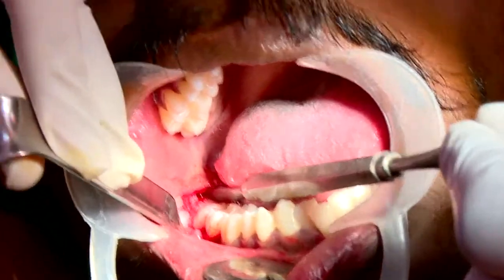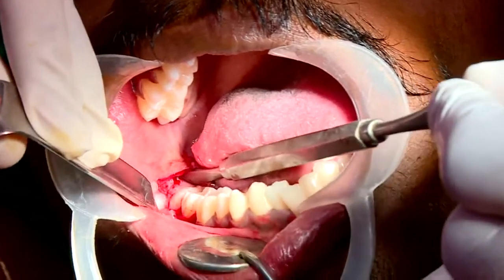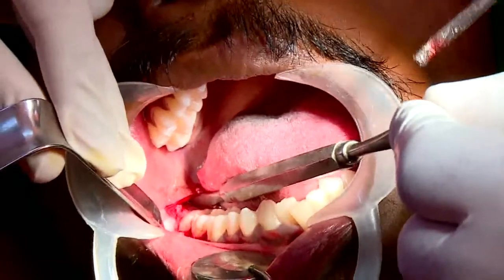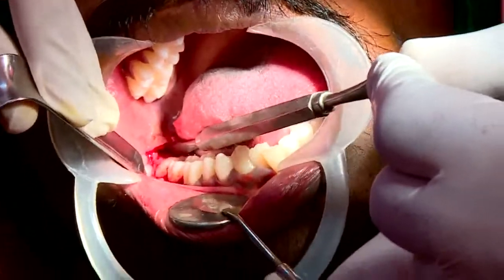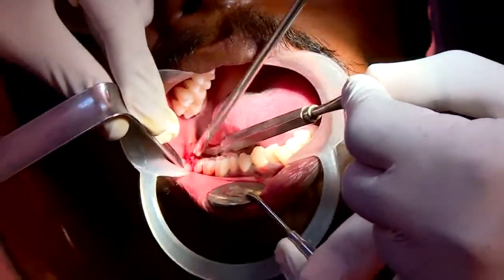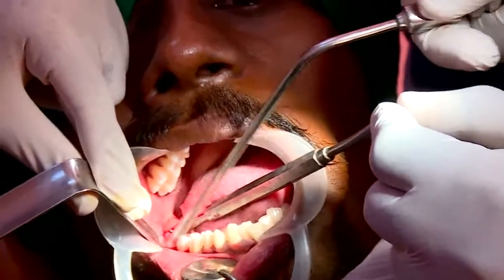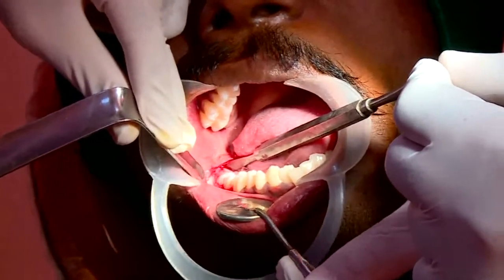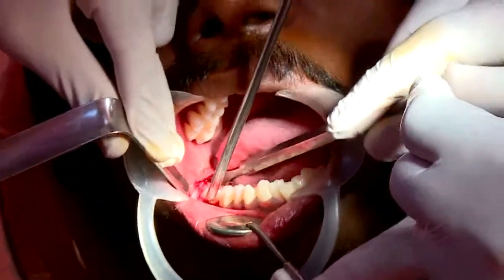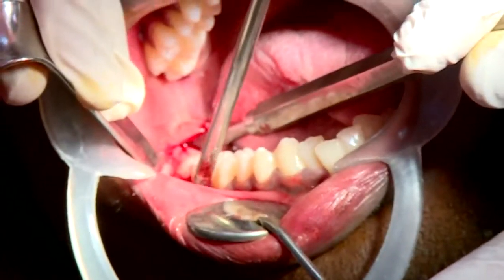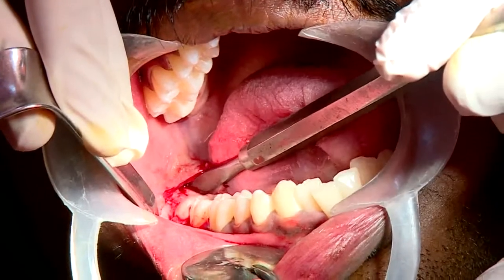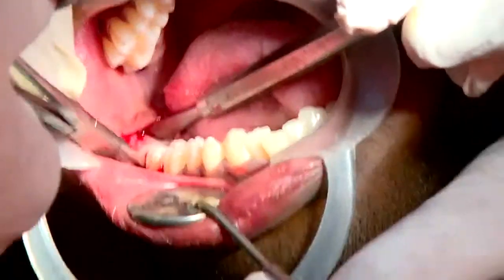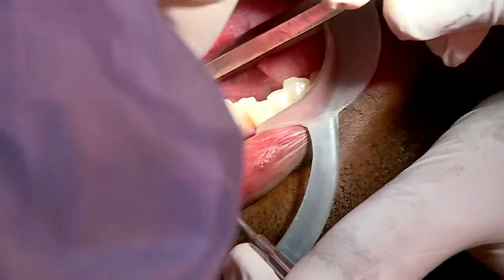Sir is going to use a burr. A burr and handpiece can be used, or a chisel and mallet. It is preferable to use a burr. It is more comfortable for the dentist, and less painful or stressful for the patient as well. Both have their own advantages and disadvantages, but nowadays the burr technique is used. Like sir said, finally it's called the Moore-Gilbey collar technique.